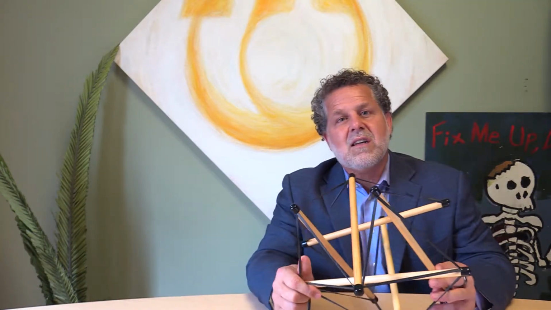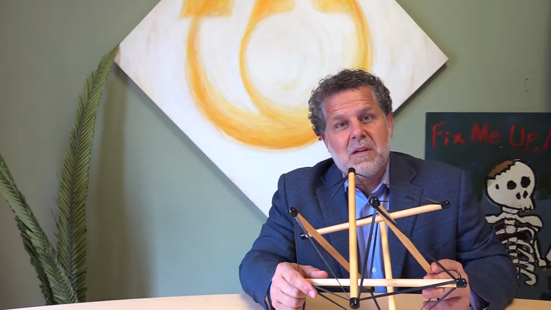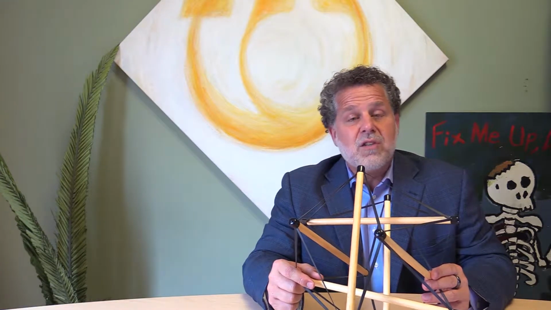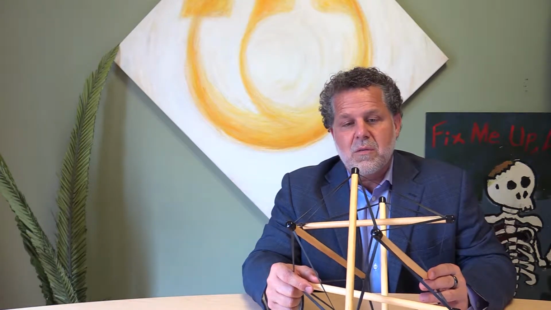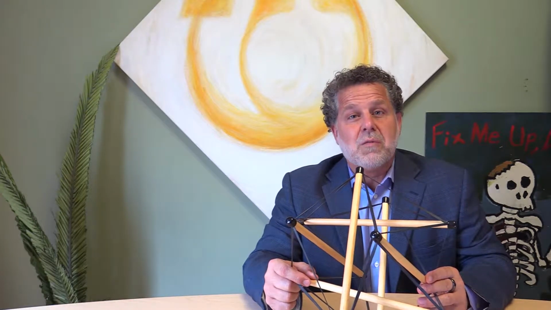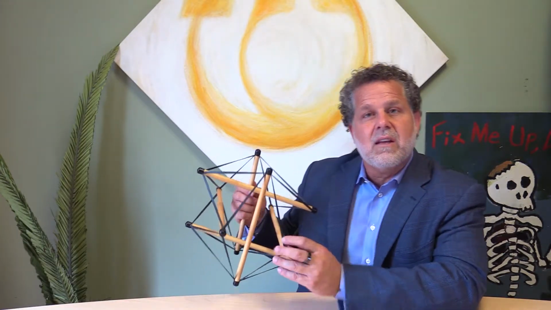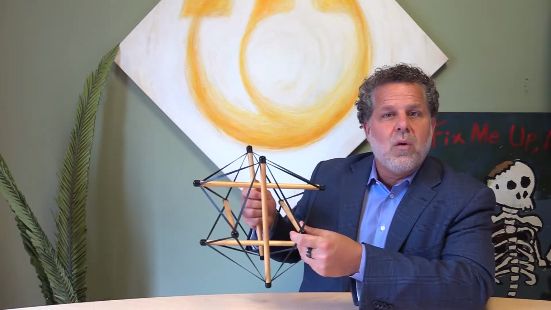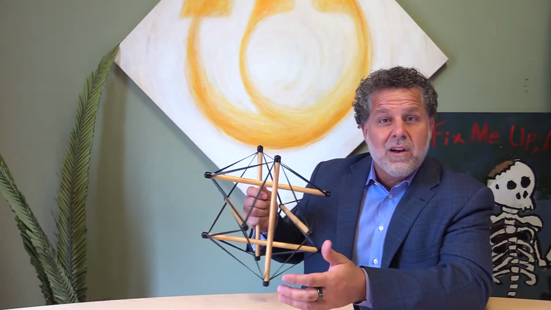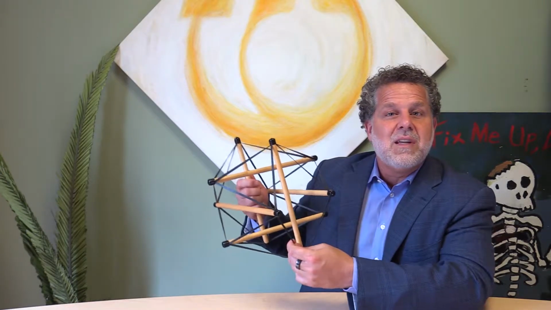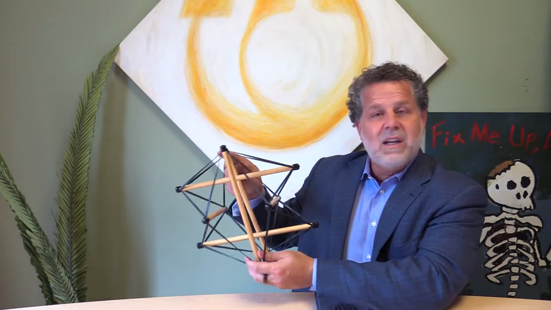Now, I am also challenged when people say, well, what do you mean by complexity? What do you mean by a system? And I'd like to introduce you to a friend of mine. And this is my tensegrity structure. A tensegrity structure is a model of a complex system, because there are a bunch of parts that have come together to be greater than the sum of those parts. We have dowel rods and rubber bands, and they have come together to form a structure that is far greater than the pieces individually.